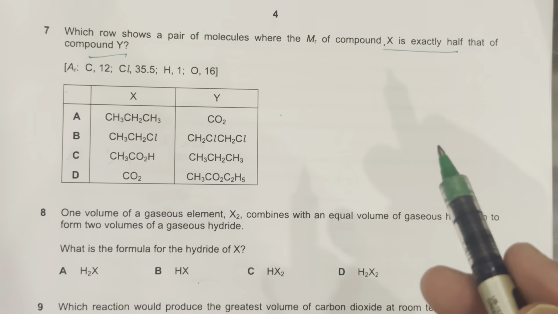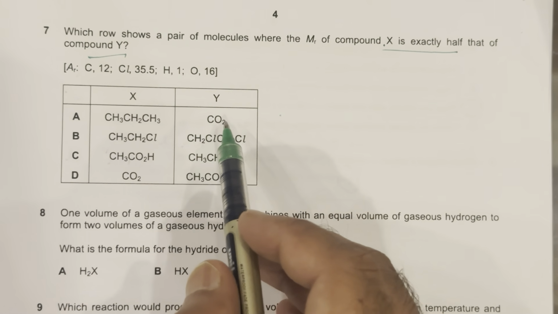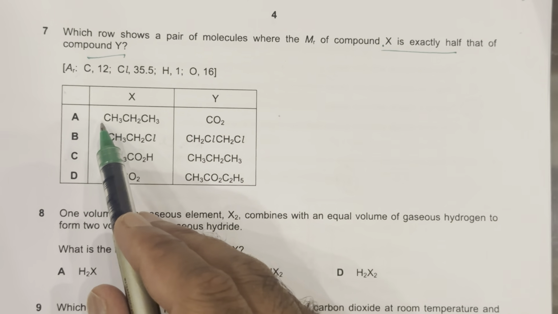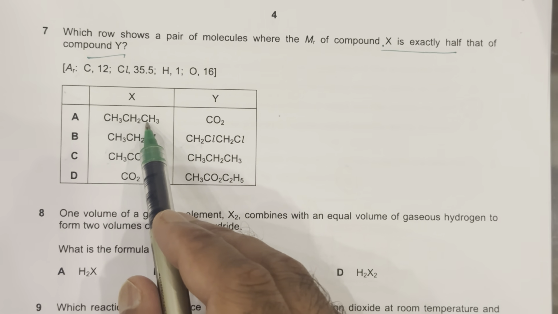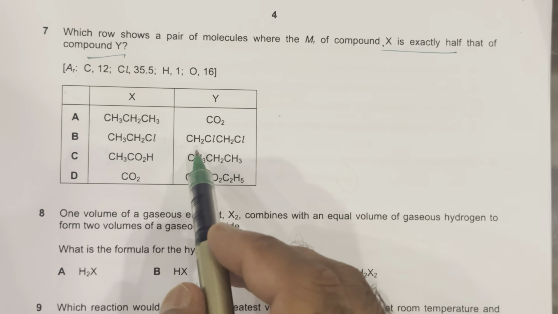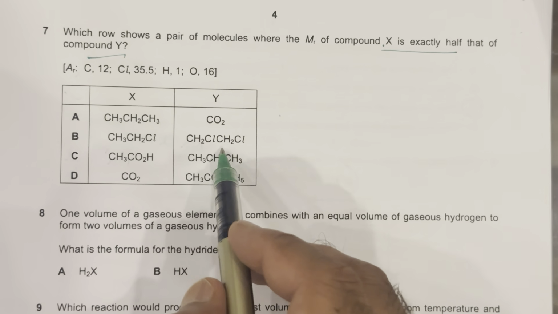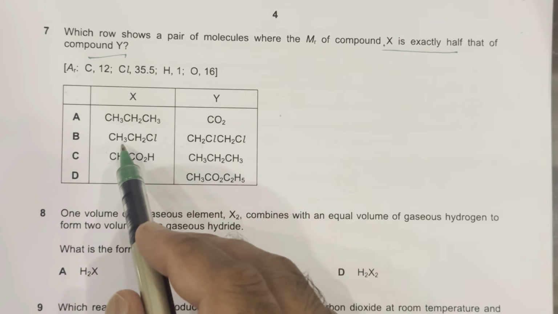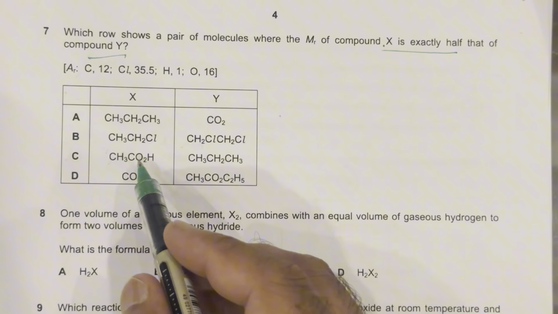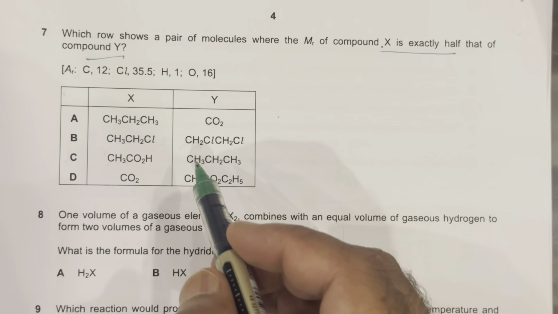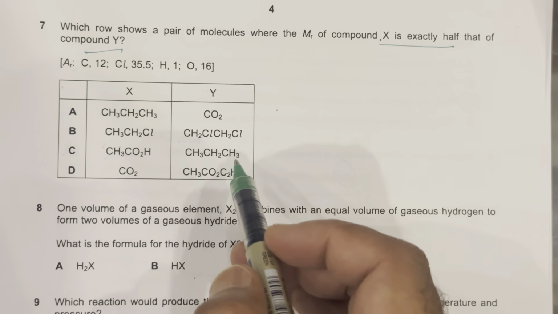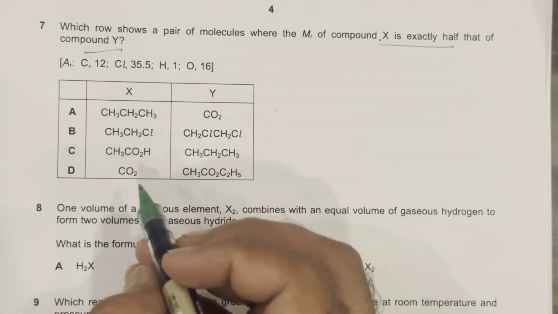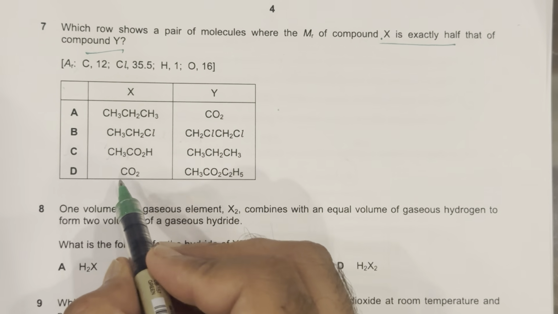We need to calculate the atomic masses. As we can see, this has a mass of 12 plus 32, 44, and 12 plus 12 plus 12, 36. This is not the half of it. Then we check carbon and hydrogen, how many carbon atoms? 24. Then chlorine 35. Again, this is not the half of it. Now we need to calculate option C, or we can say that this is not exactly the half if we calculate.